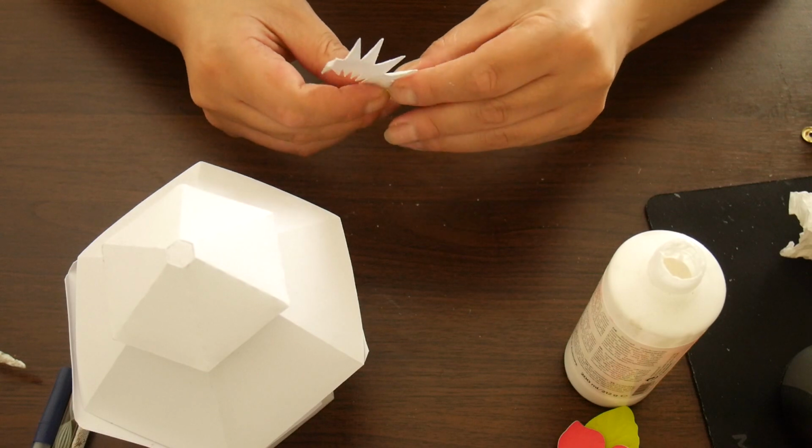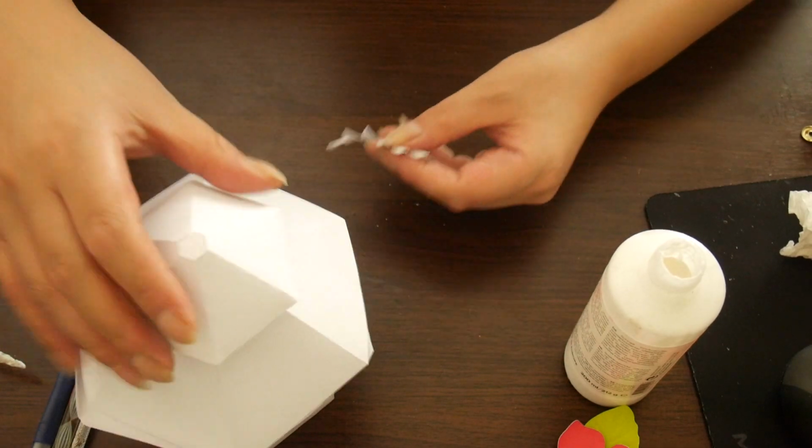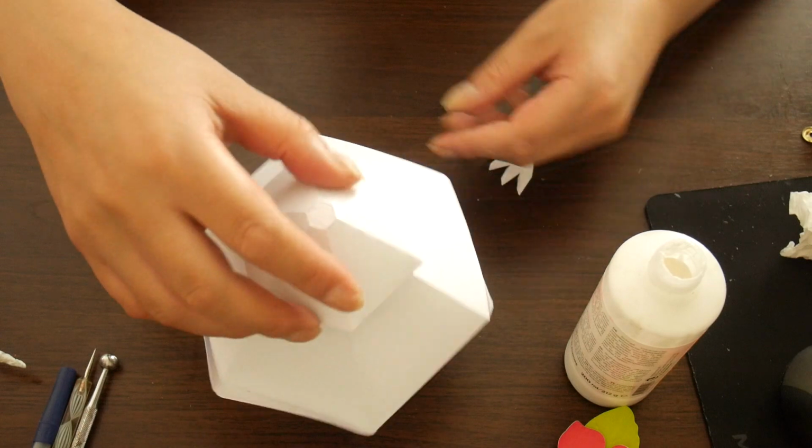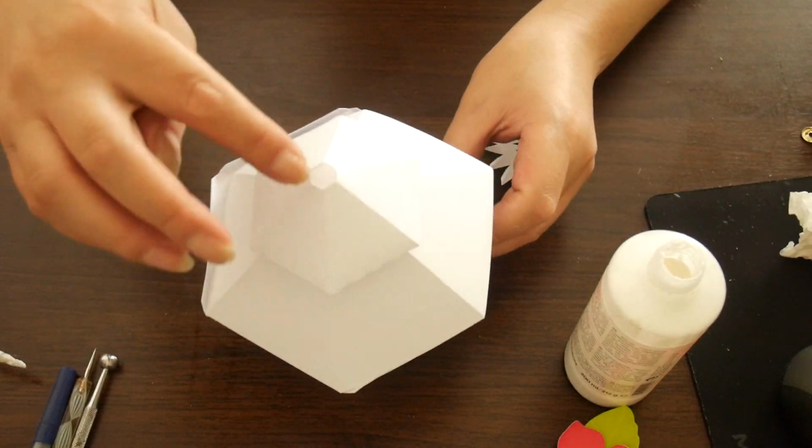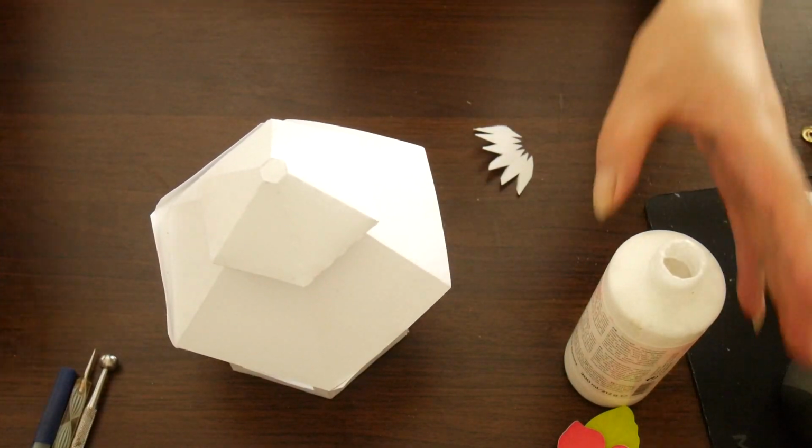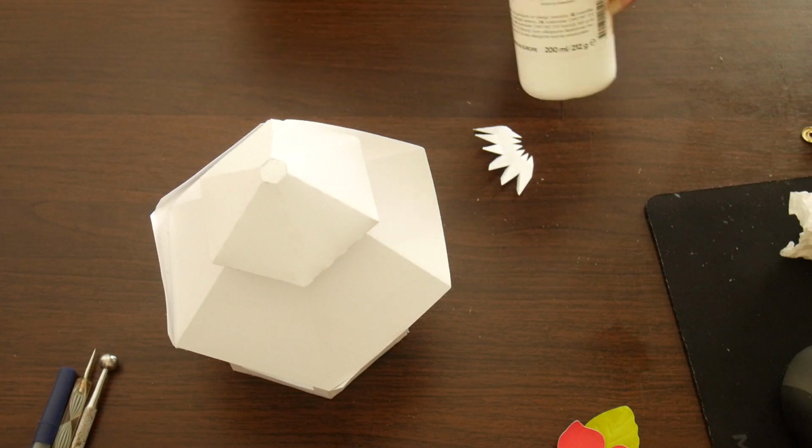If you don't want to do this because it's too fiddly and you have a nice pearl, hey, be my guest. Attach a pearl on top. Why not? Maybe I should.